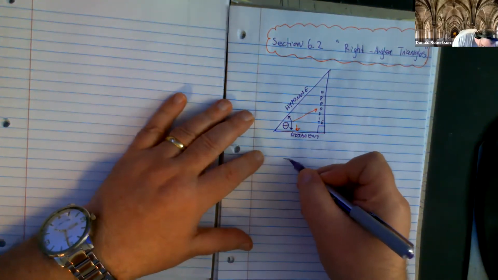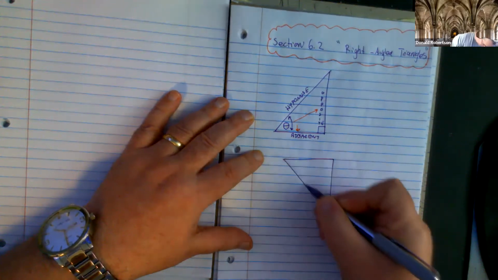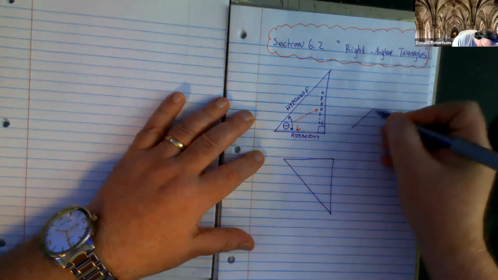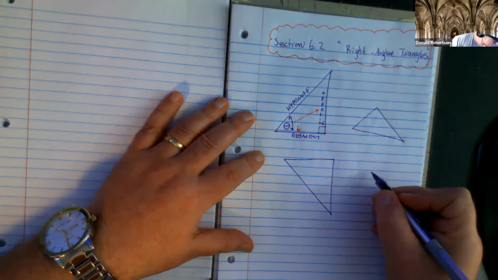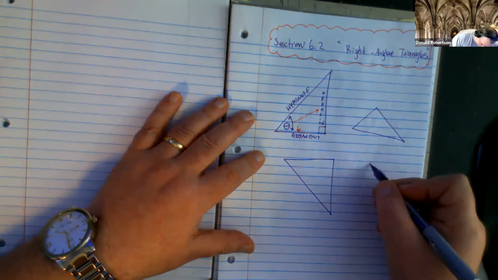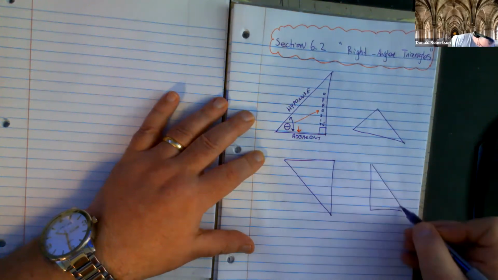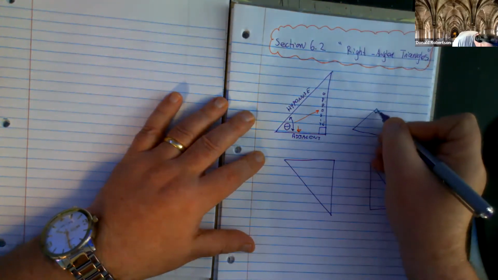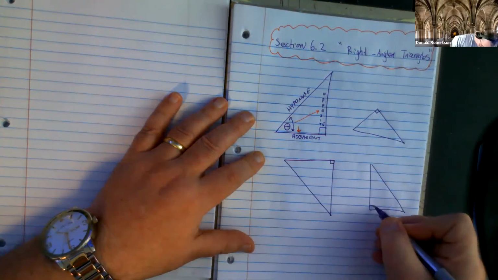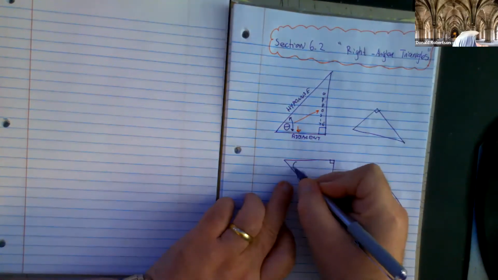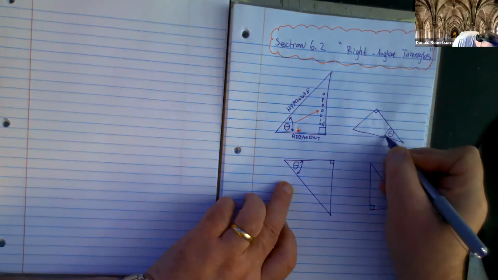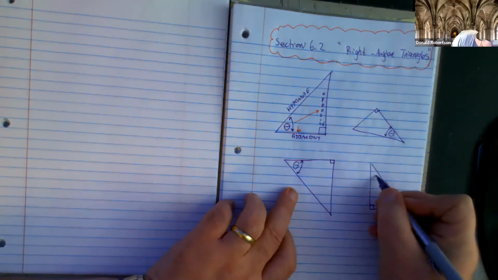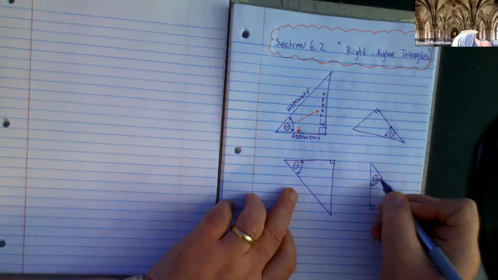So I am going to orientate some different right-angled triangles. And the corner angles are here. And I'm going to call this the angle theta. Then I'm going to make it this one. And lastly, I'm going to make it that one.